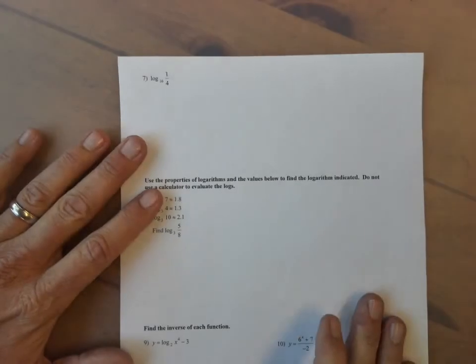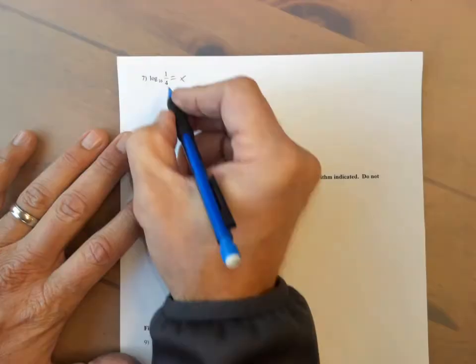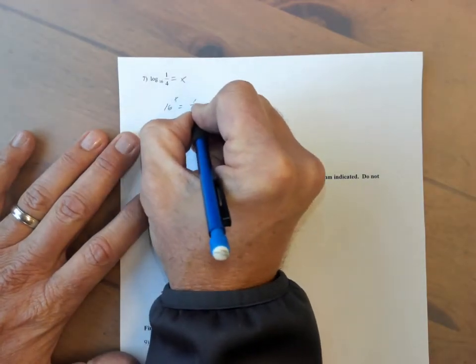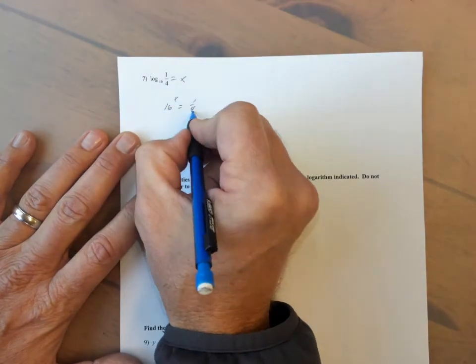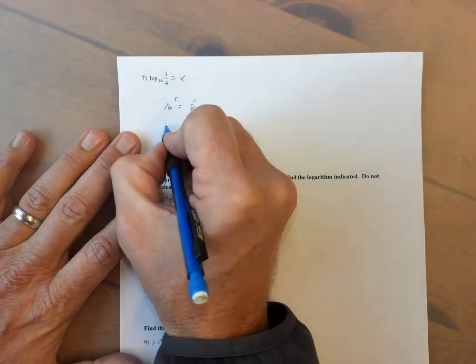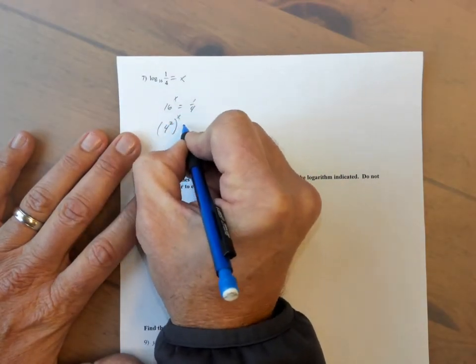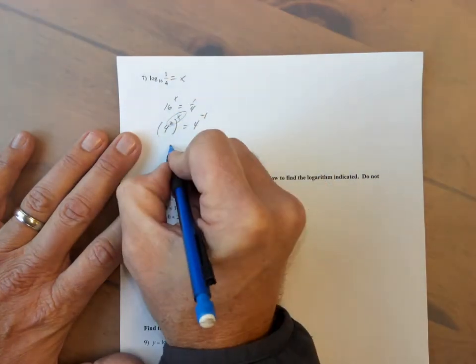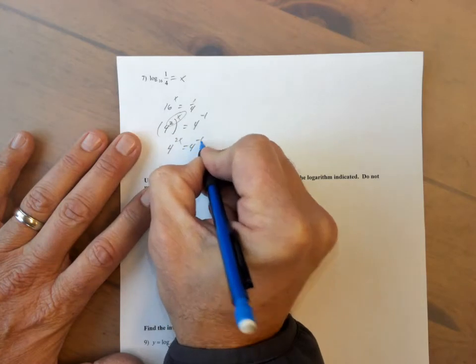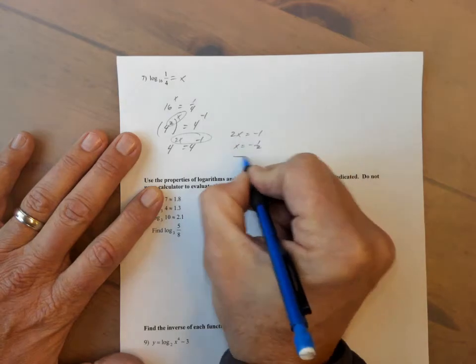Okay, a few more here. One more in terms of evaluating. So again, I'm going to set it equal to x. So I have 16 raised to the x equals 1/4. So this is a situation where I'm actually going to have to rewrite both sides. So I can see that 16 and 1/4 can both be written in base 4. 16 is 4 squared raised to the x. And 1/4 is 4 to the negative 1. Power raised to a power, we're going to multiply. So 4 to the 2x equals 4 to the negative 1. Now that I have our bases alike, we can set our exponents equal to each other. And x equals negative 1/2.